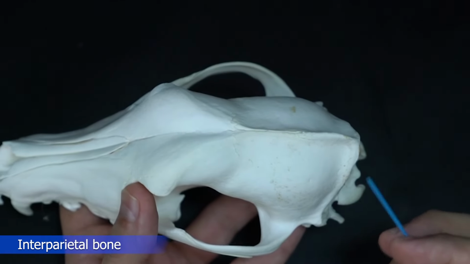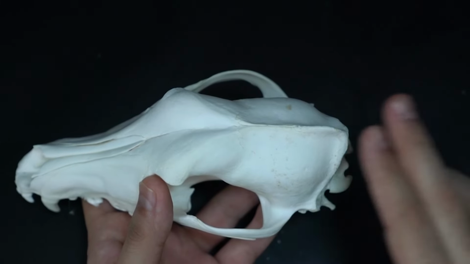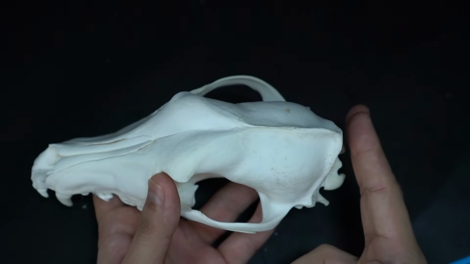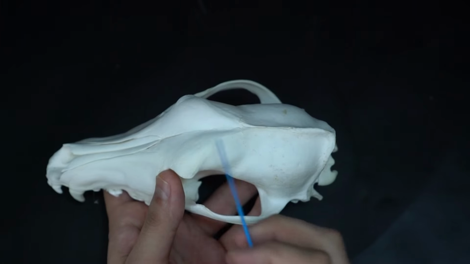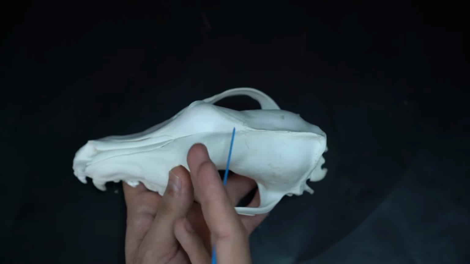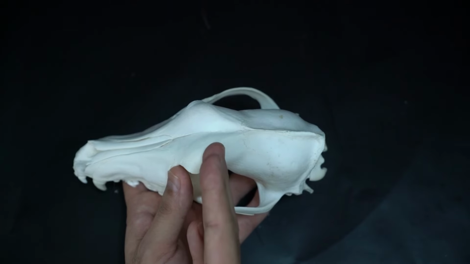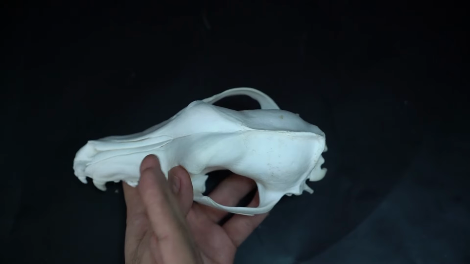Interparietal bone. Okay. What else? So we talked about the floor, we talked about the roof, we talked about the caudal wall of the cranial cavity, and we have just the nasal wall or the rostral wall. Nasal wall because it's the wall which is located, you know, toward the nose.